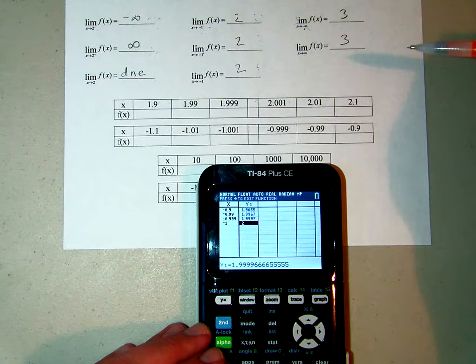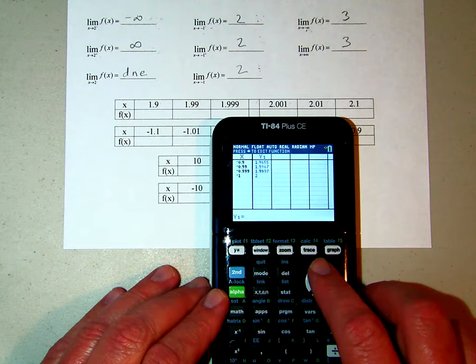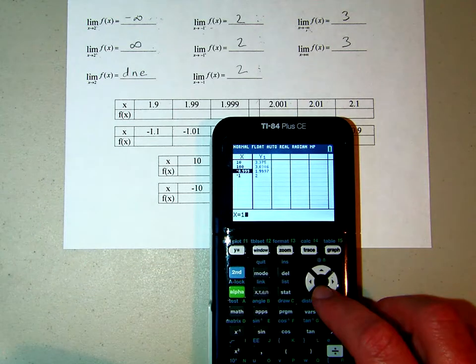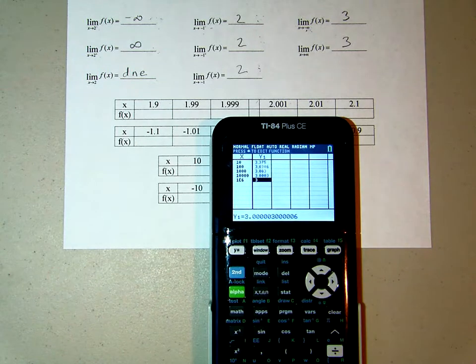All right, as far as the end behavior goes, as x approaches negative infinity, as x approaches positive infinity. So as x goes to 10, 100, 1,000, 10,000, and we'll do one more just for fun, 1, 2, 3, 4, 5, 6 zeros. We can see that the y values are getting closer and closer to 3. The last number is actually rounding to 3. So as x approaches positive infinity, the y value is getting closer and closer to 3.